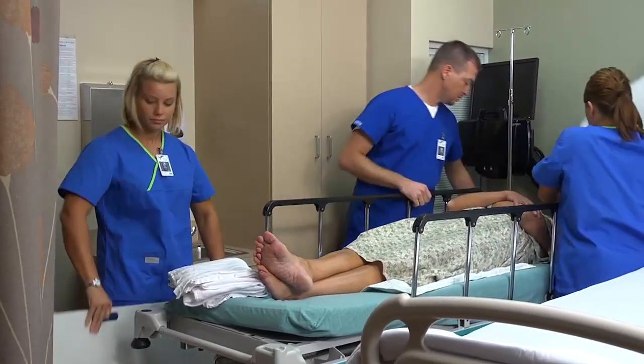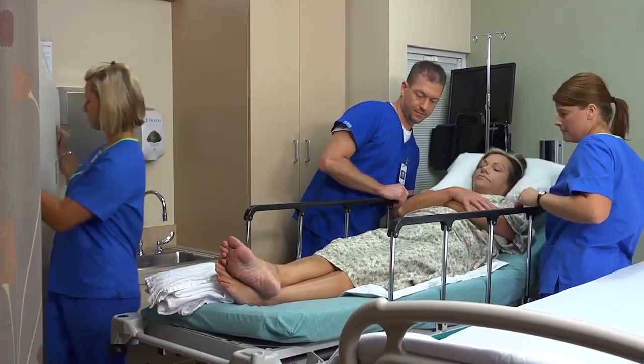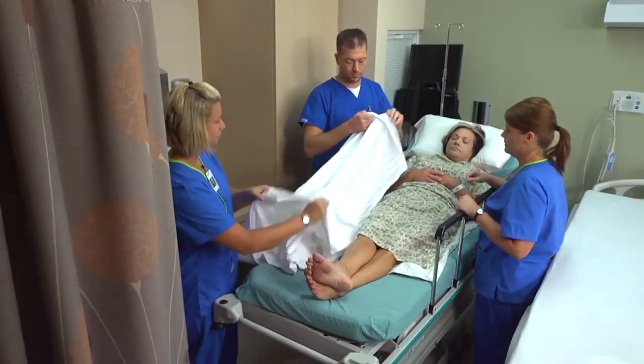Raise the side rails on the stretcher. Raise the head of the stretcher if doing so is not contraindicated, and cover the patient with a blanket.